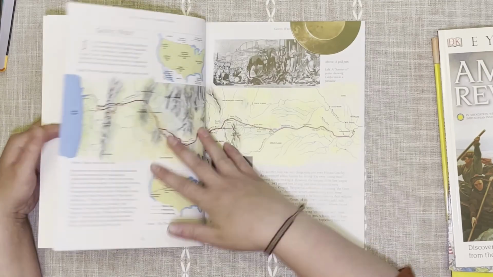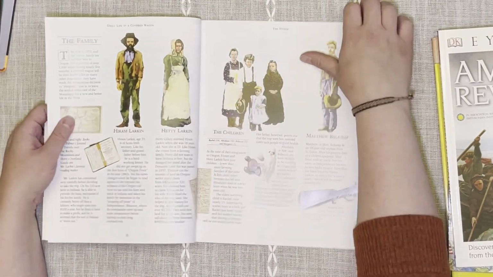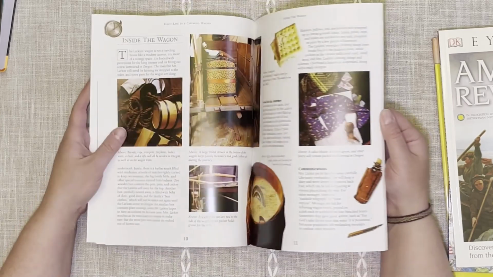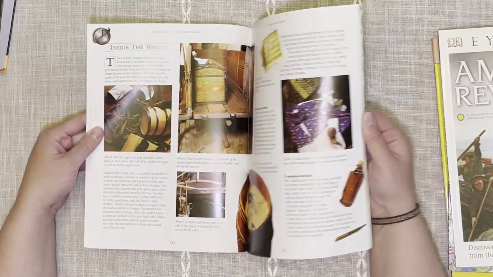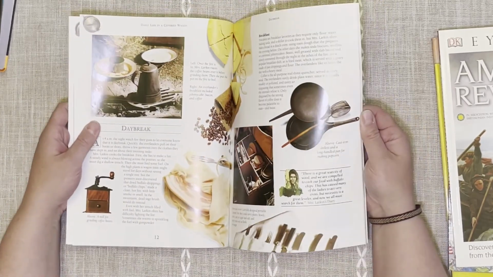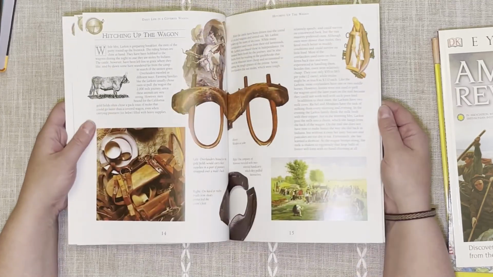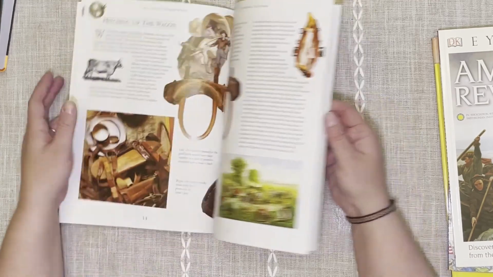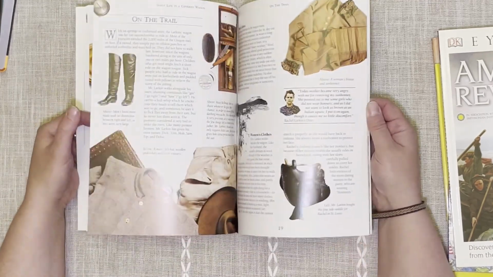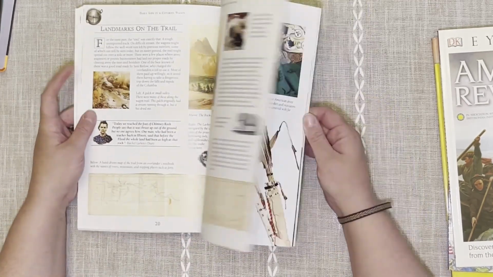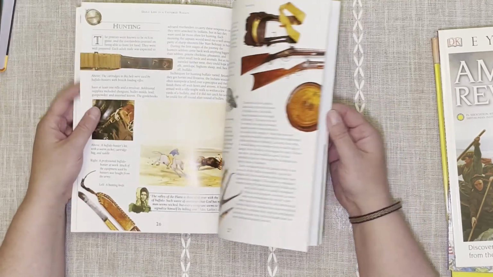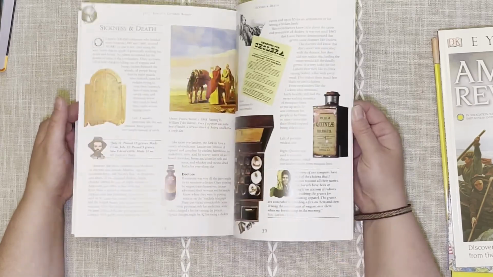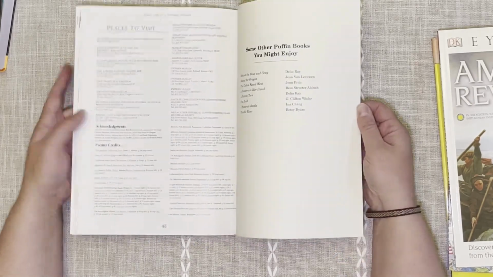So I'll just kind of flip through. And so as you can see, again, quite a bit of information. There's a mixture. Well, it looks like it's mostly photographs. This one is a painting, I believe. So this is, again, the next best thing to go into a museum. So there you have it.